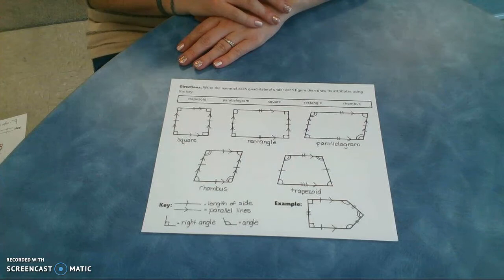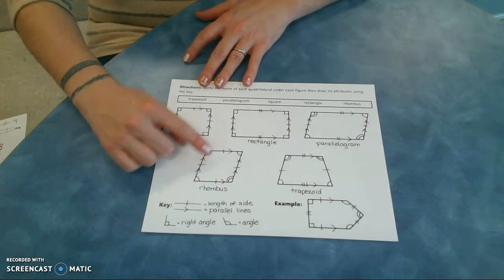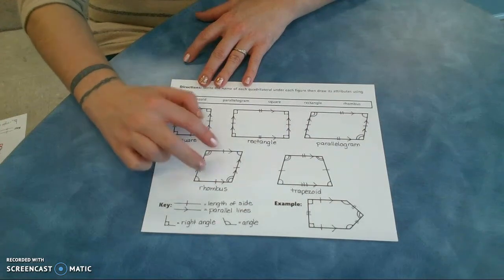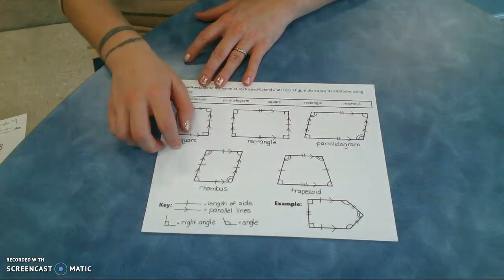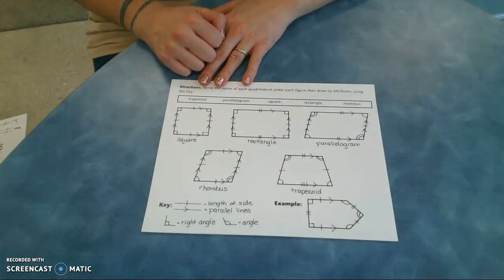And that's it. You've marked all of your quadrilaterals by their attributes. Now comes the fun part. Talk to your partner, choose a quadrilateral, and tell your partner everything you can about that quadrilateral. For example, a rhombus has all 4 sides the same length, 2 sets of parallel lines, 2 obtuse angles, and 2 acute angles.